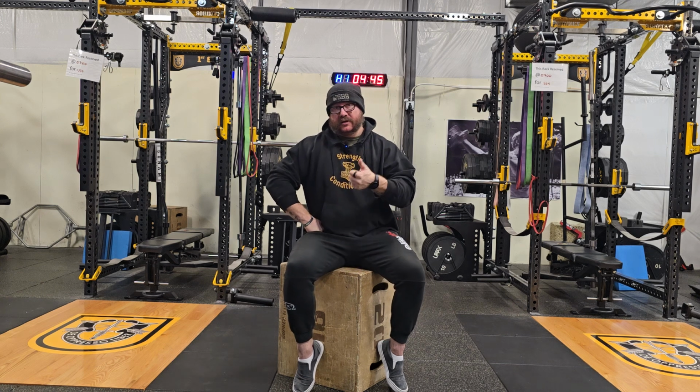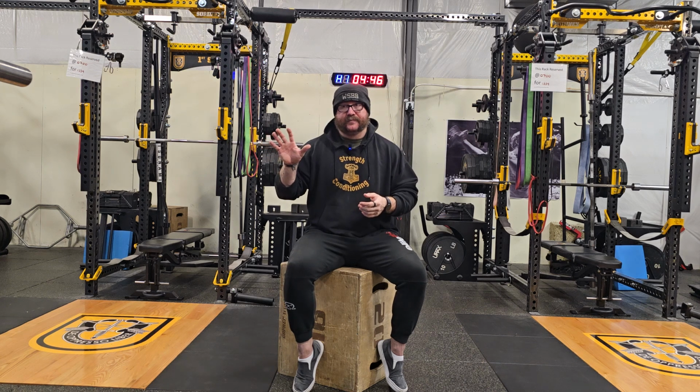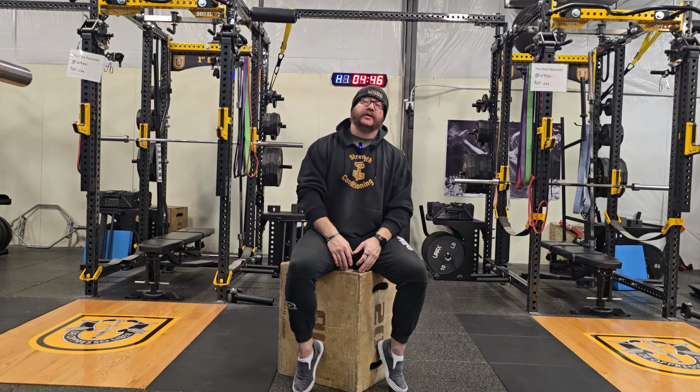But again, an RPE 9 for a single is very different than an RPE of 9 for a set of 5, right? Very, very different relative intensities. It's the same level of exertion because it's a 9 on both ends, but the 5 is going to be much more aggressive because you're doing 5 times as many reps, right?